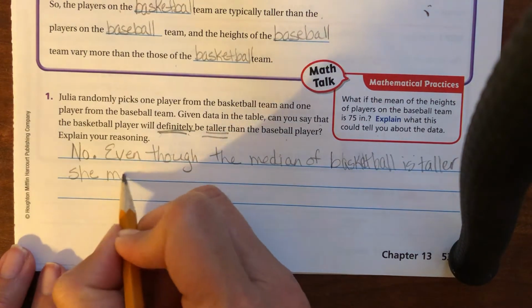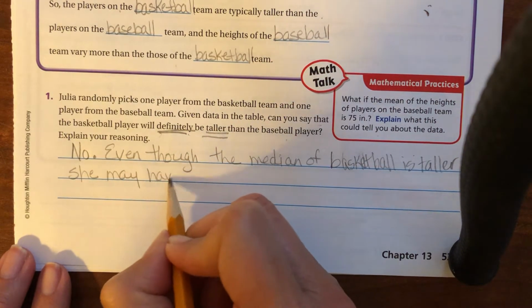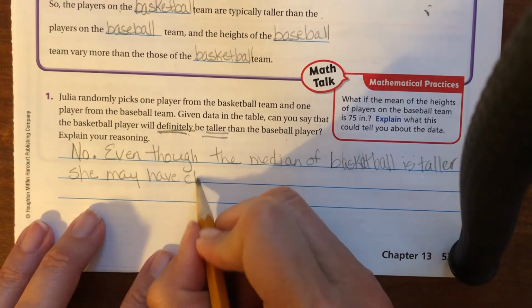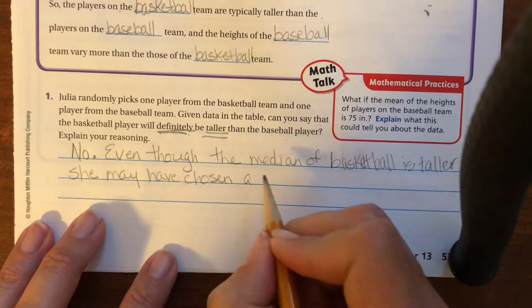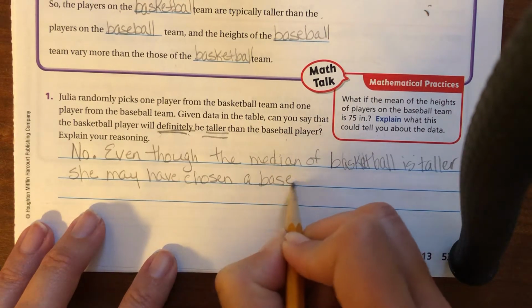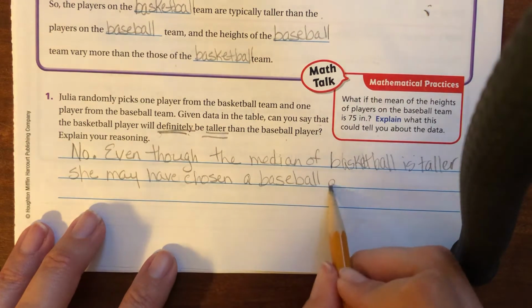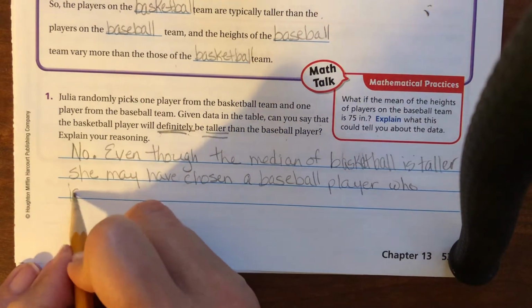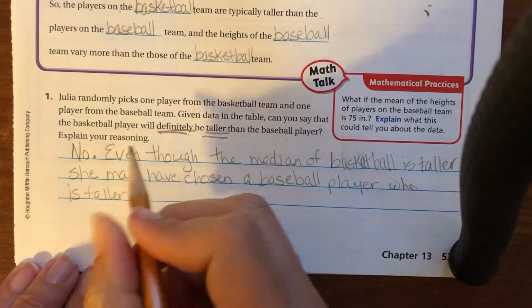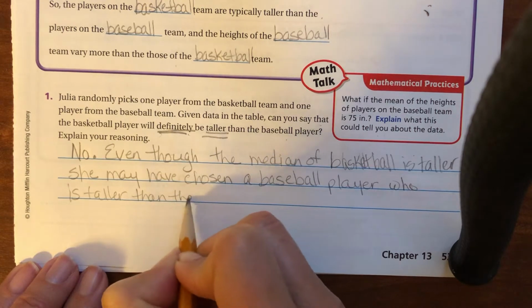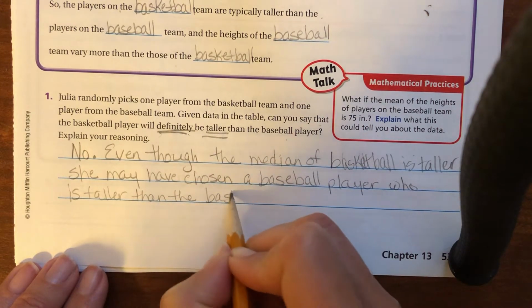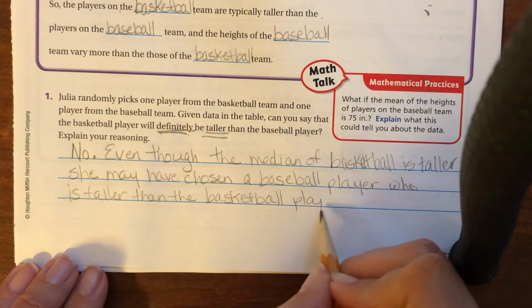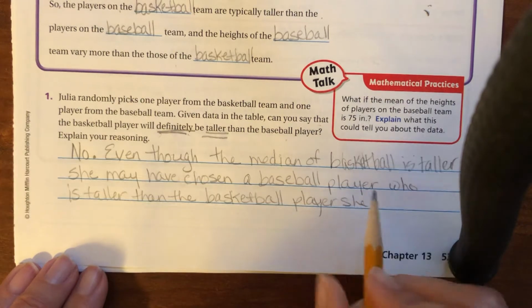She may have chosen a baseball player who is taller than the basketball player she chose.